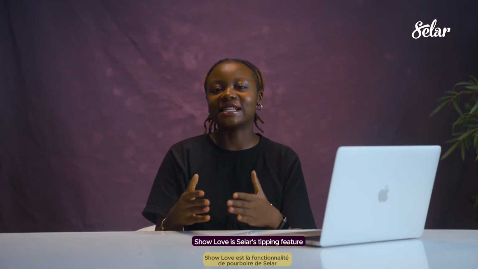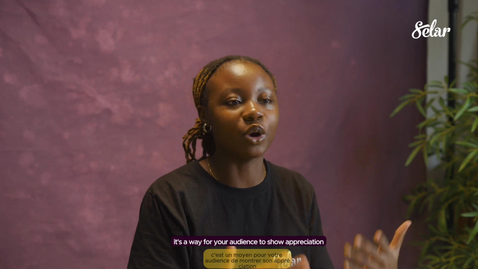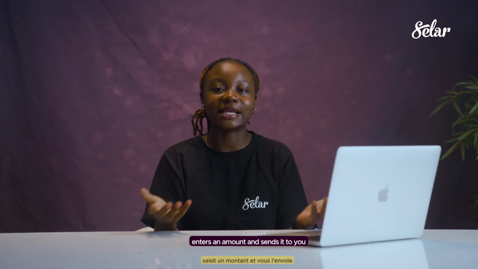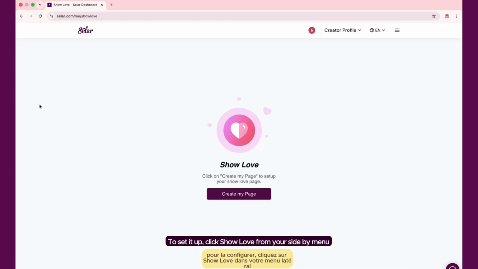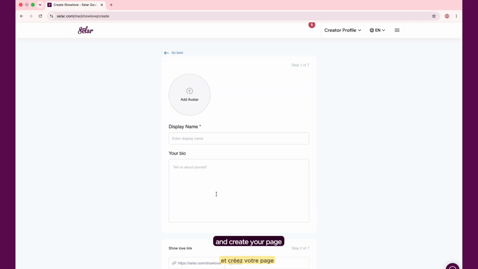Show Love is Seller's tipping feature. It's not a product you sell. It's a way for your audience to show appreciation. A supporter visits your Show Love page, enters an amount, and sends it to you. That's it. To set it up, click Show Love from your sidebar menu and create your page.